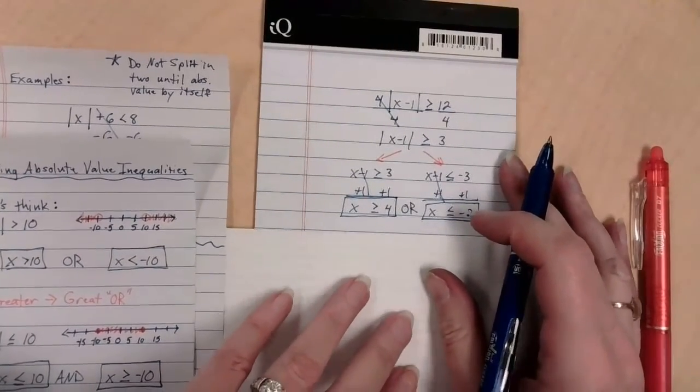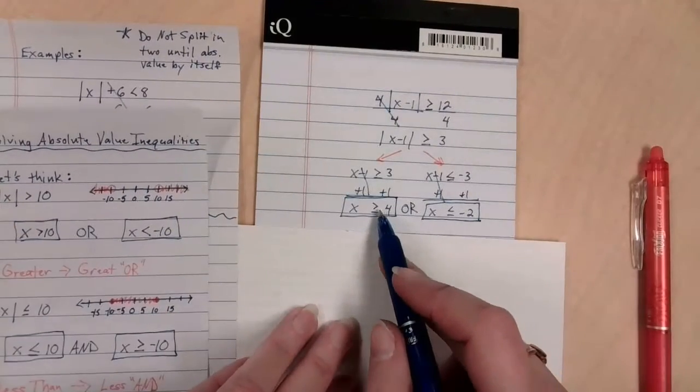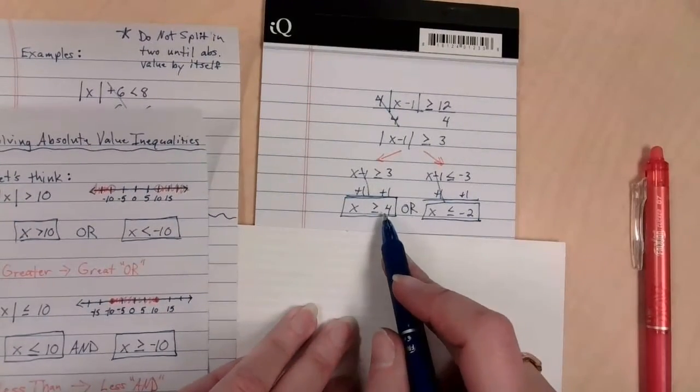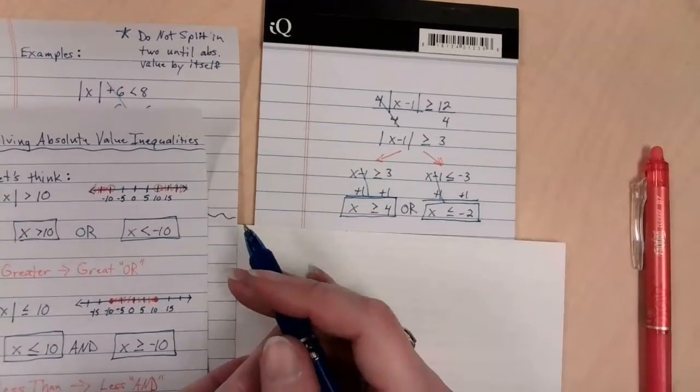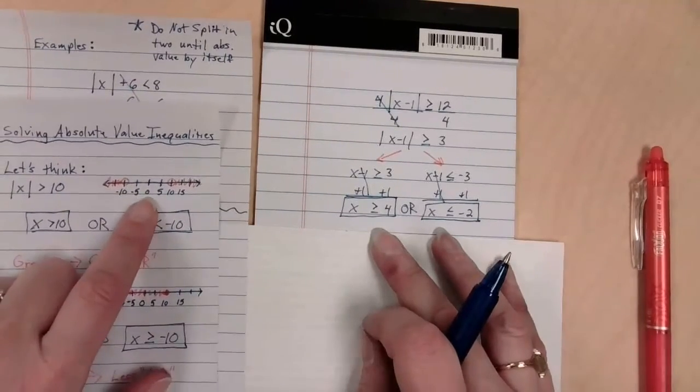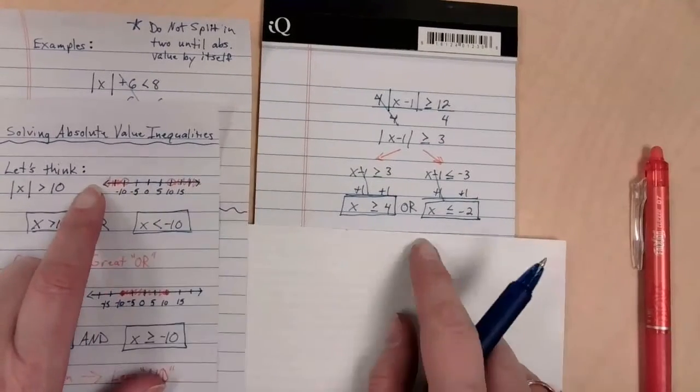What does that mean for a number line? That means that I ran out of space right now, but if I was going to graph this, this would be closed circle on 4 and going greater, and this would be closed circle on -2 and going less. So this graph would look a lot like this one, where it got 1 going one way and 1 going the other way. That's OR.